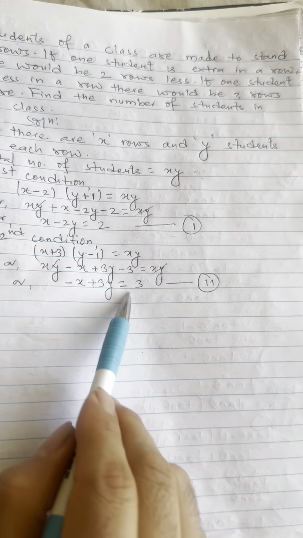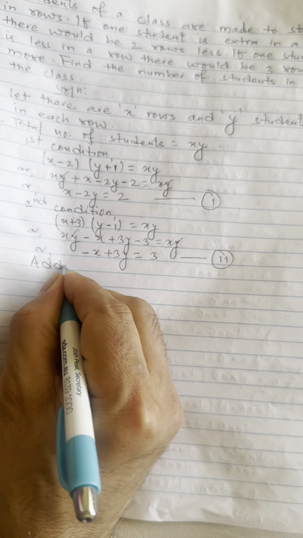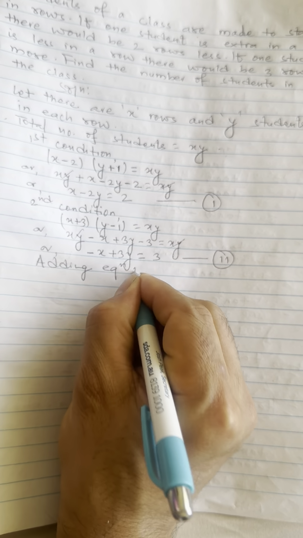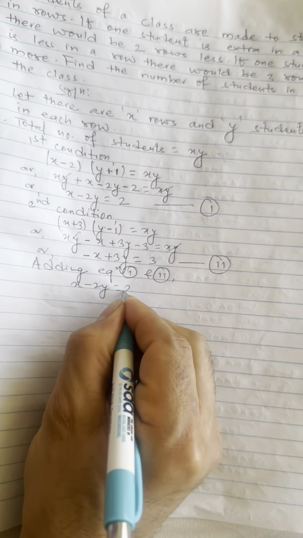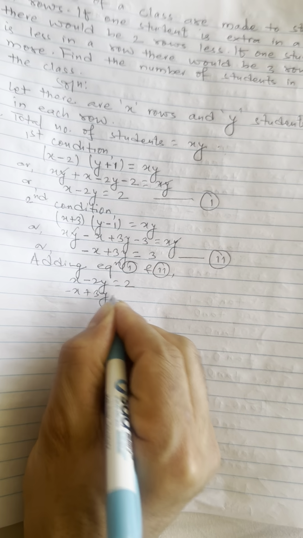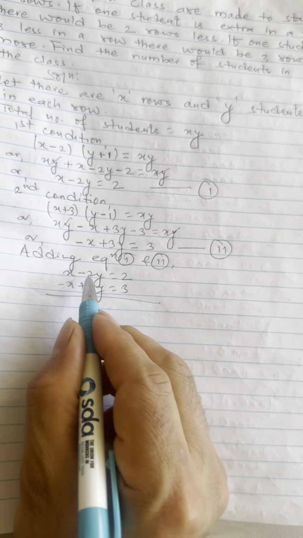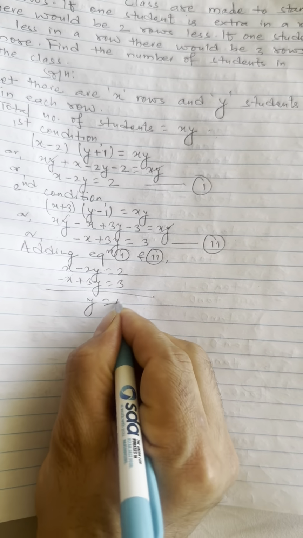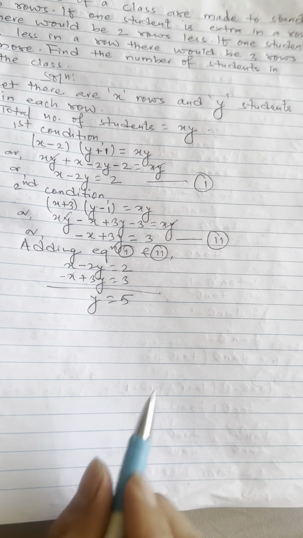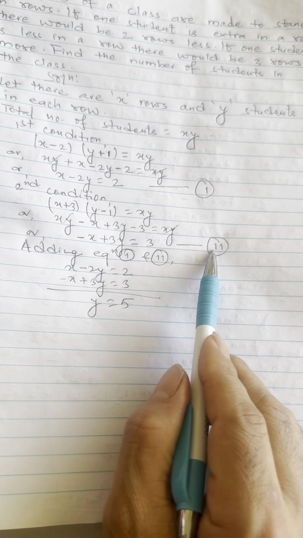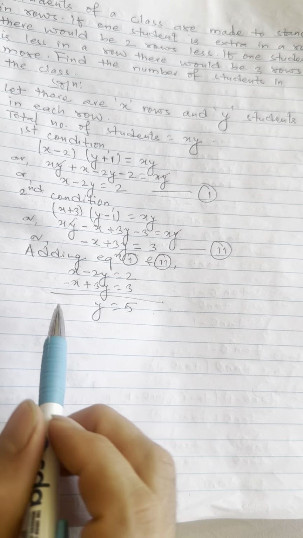Now equation 1 and 2, let me solve this. For this, let me add equation 1 and 2 so that x and minus x will cancel out. Adding equation 1 and 2. What we get? x minus 2y equal to 2 and minus x plus 3y equal to 3. Let me add these 2 equations. x and minus x will cancel out. Minus 2y plus 3y, this is y, equal to 5. So I got the number of students in each row. Let me put the value of y in either equation 1 or equation 2. We can put the value of y in any of these two equations. We'll get the same value of x.